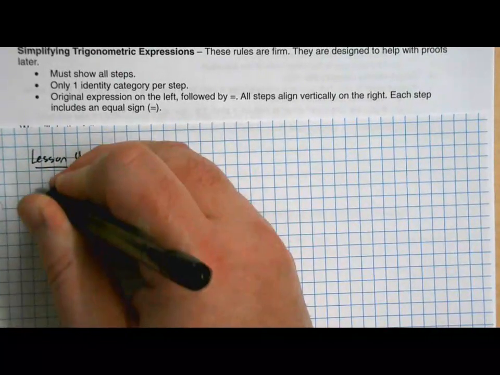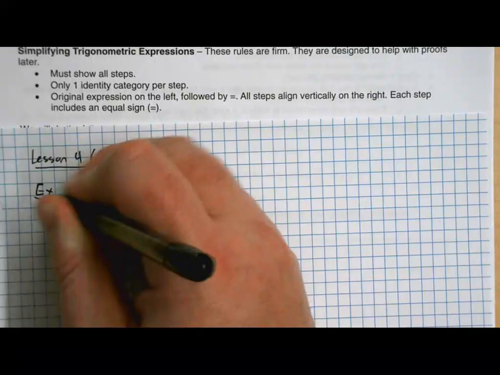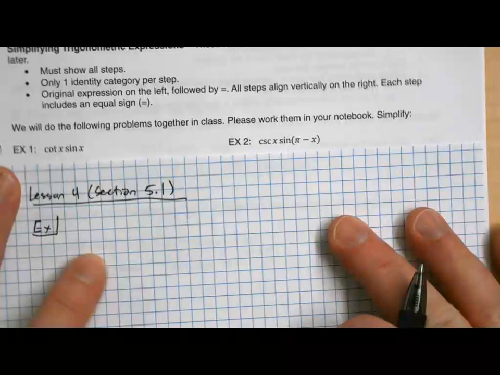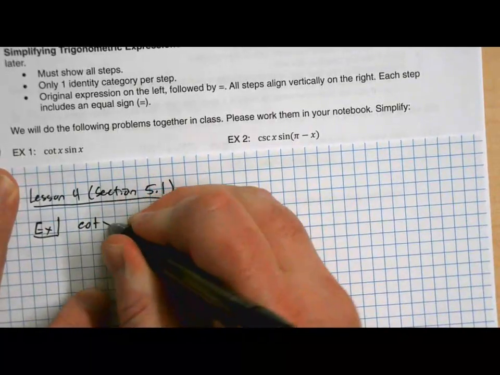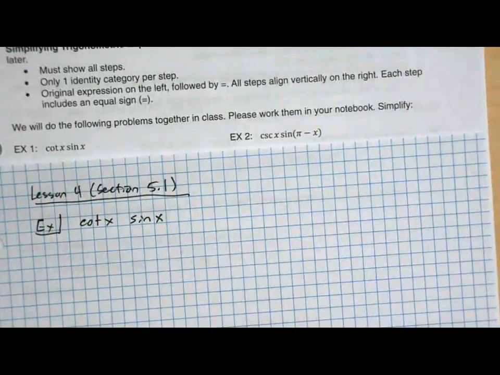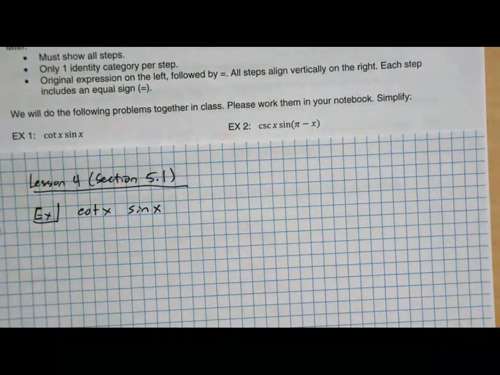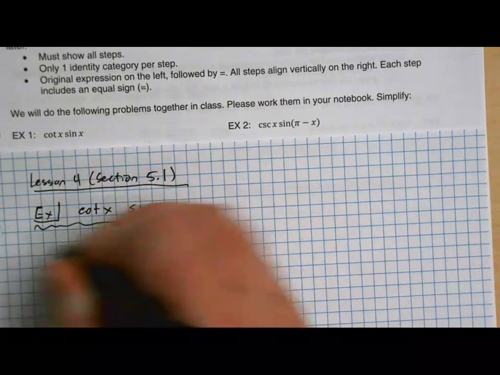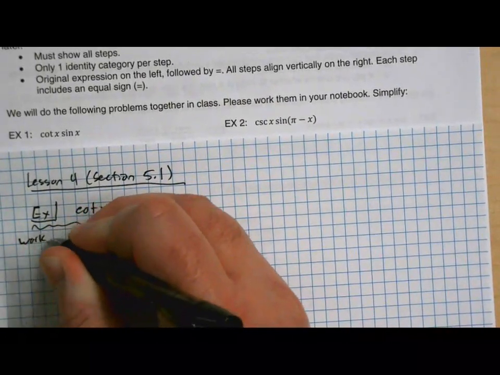And we're just going to go through and do some examples. So example 1: cotangent x sine x. So let's say that was written in the book. Here is what I would want you to write on your page. This is what your work is going to look like.